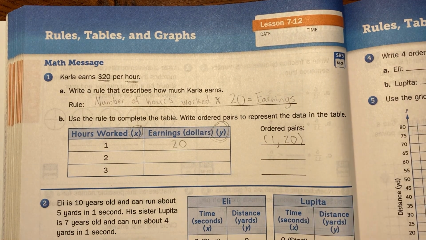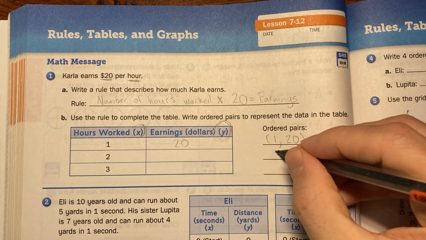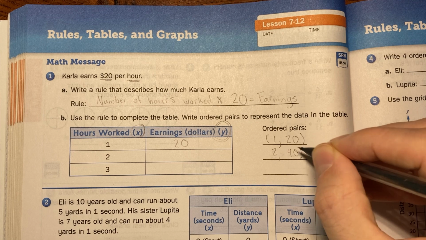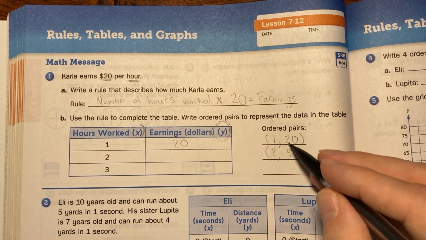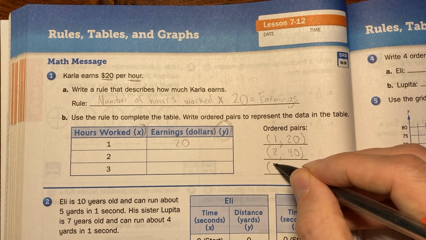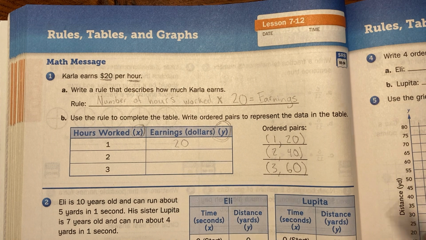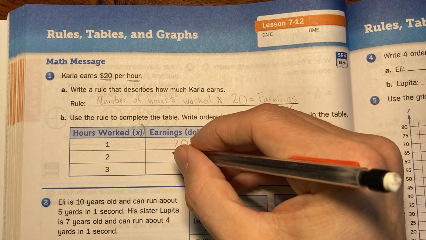Now 2 hours would be 2 sets of 20. What's 20 times 2? I know that is 40. So for 2 hours, it'll be 40 bucks. And you might be able to tell that we're going up by $20 every time because it's per hour. So if we have a third hour, we'll go up by $20 more, and it'll push us to 60.